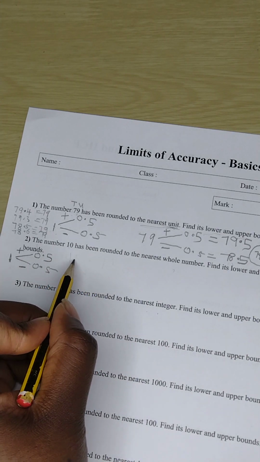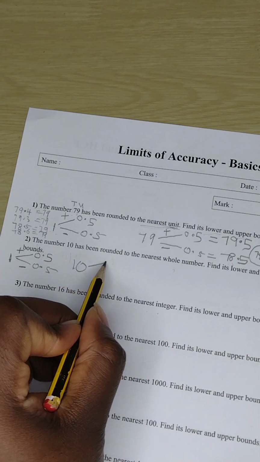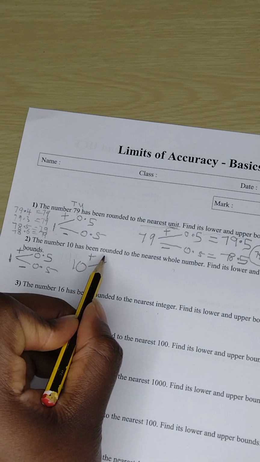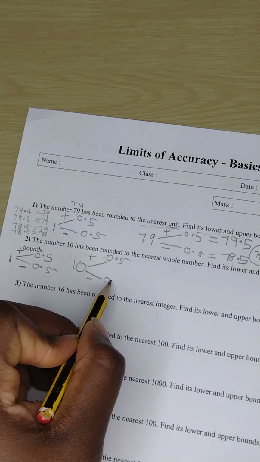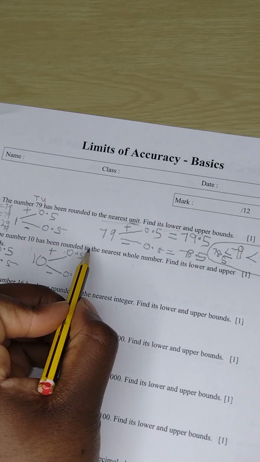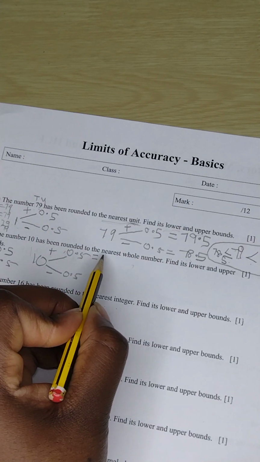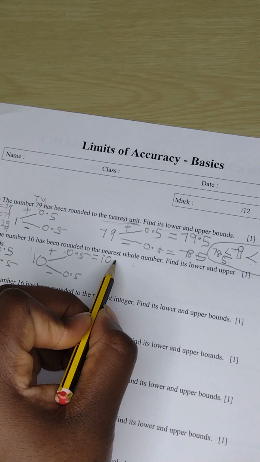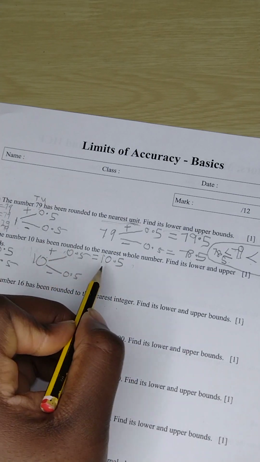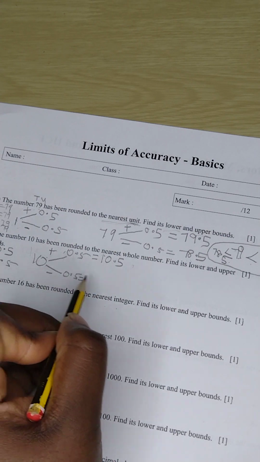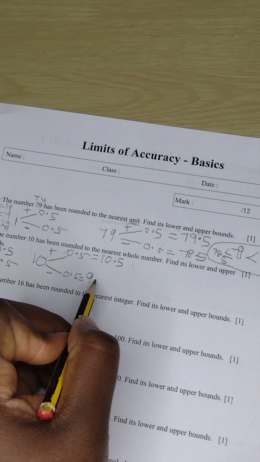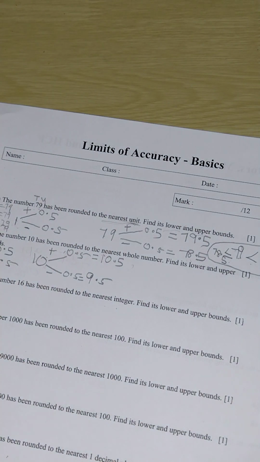Because we are dealing with 10, the upper bound will be adding 0.5 and the lower bound will be subtracting 0.5. So our upper bound is 10.5, because we have 10 plus 0.5, and our lower bound will be 10 minus 0.5, and that gives us 9.5.